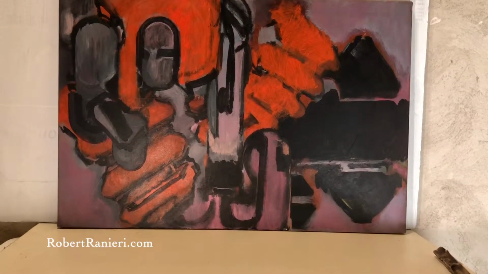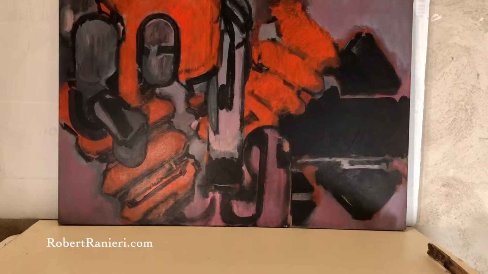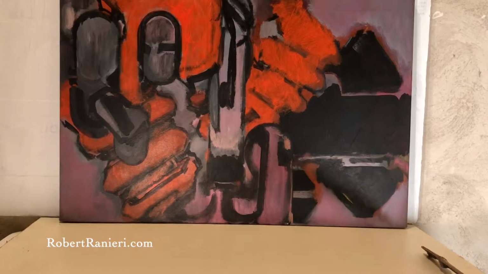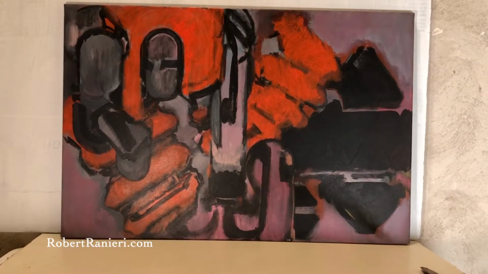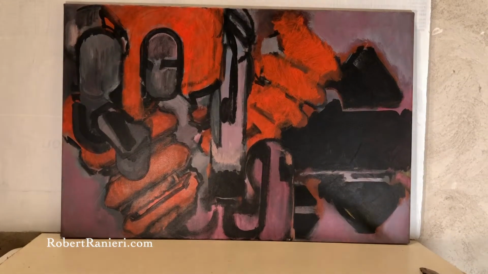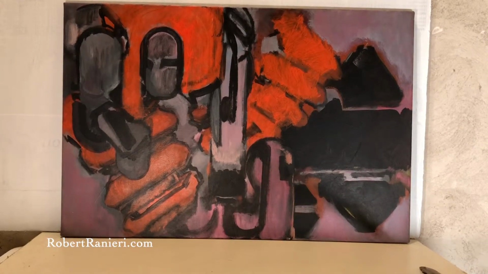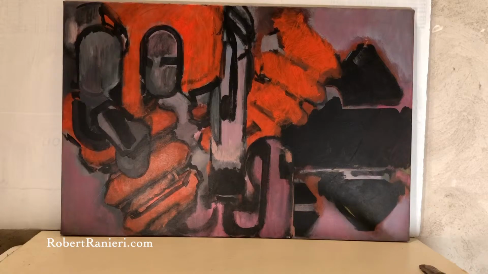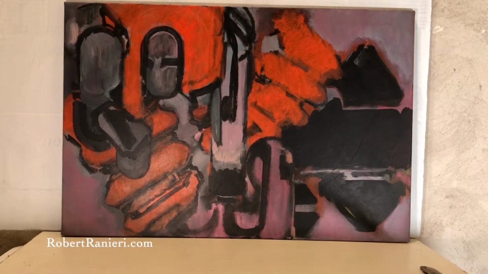Hi, this is Robert Ranieri, and I have a painting here for you to look at today. It is from the series Via Appia, and it's titled Saxa, and it was painted in 2005. It's acrylic and oil on canvas.